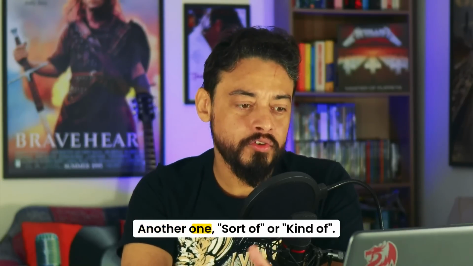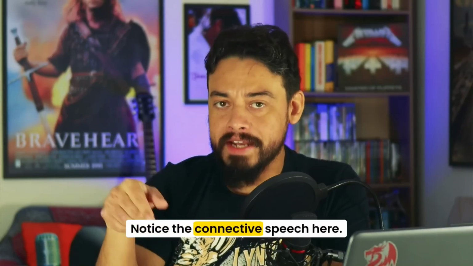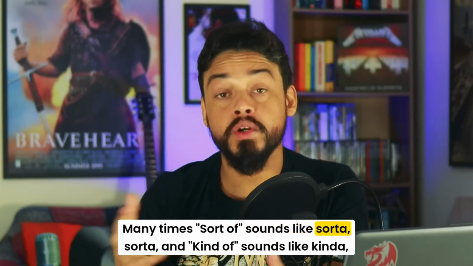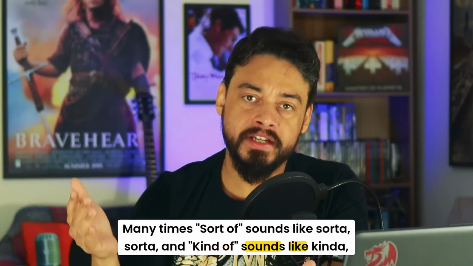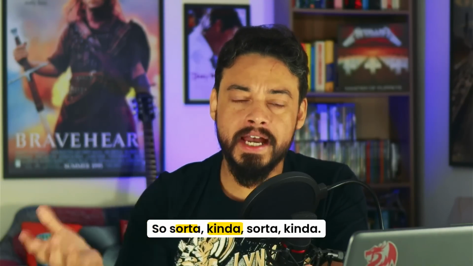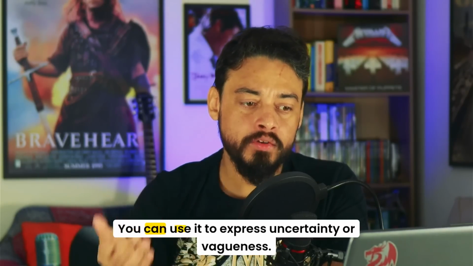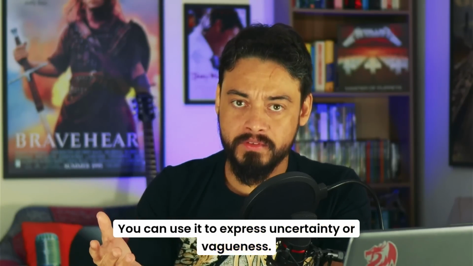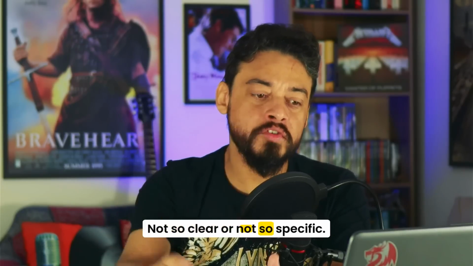Another one, "sort of" or "kind of." Notice the connective speech here. Many times, "sort of" sounds like "sorta," and "kind of" sounds like "kinda." So sorta, kinda, sorta, kinda. You can use it to express uncertainty or vagueness, when you want to sound a little bit vague, not so clear or not so specific.